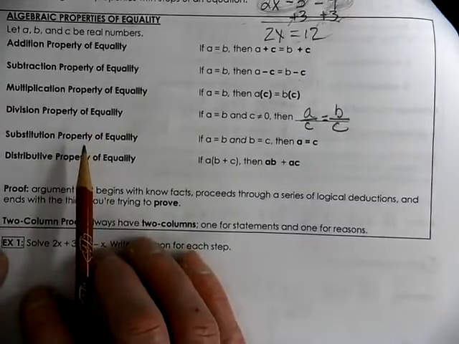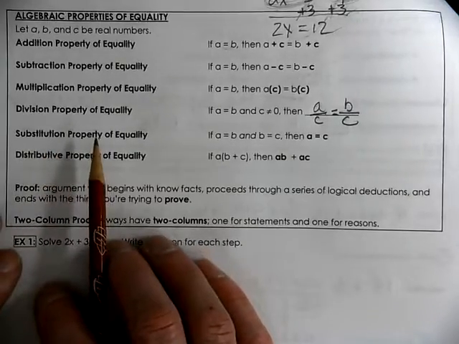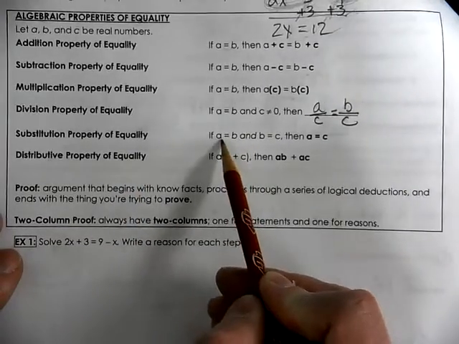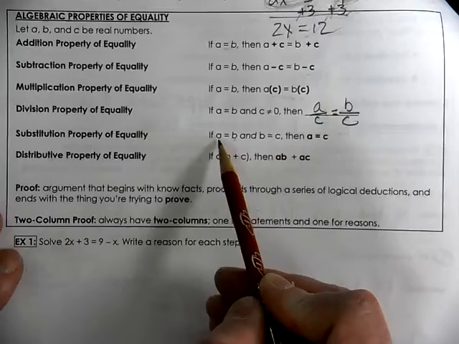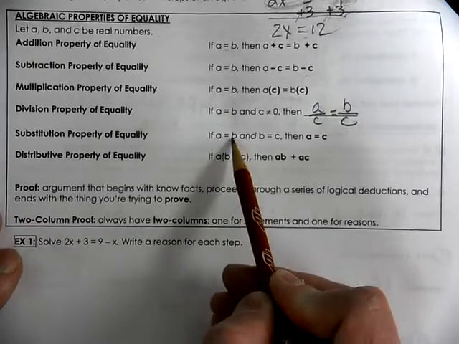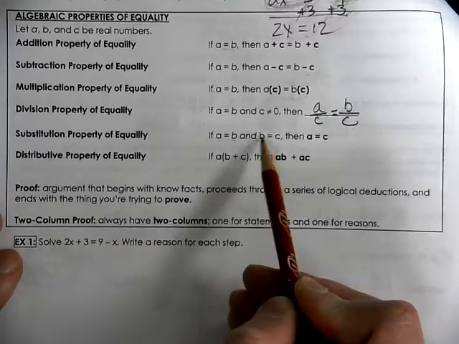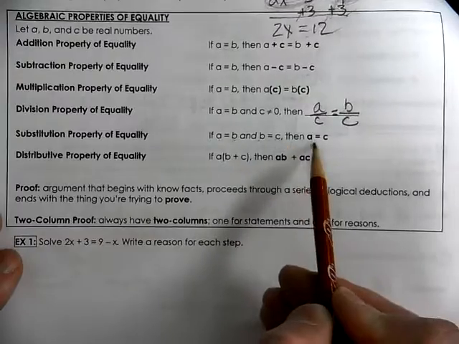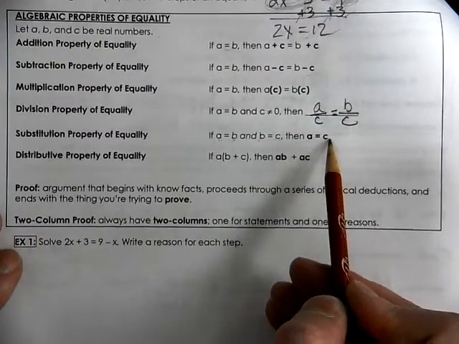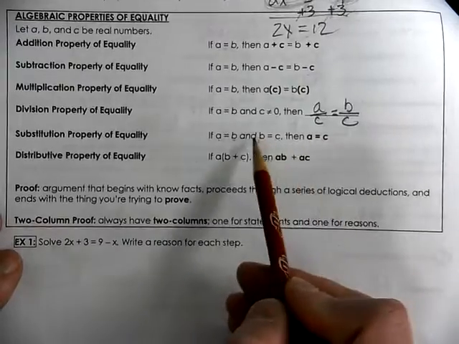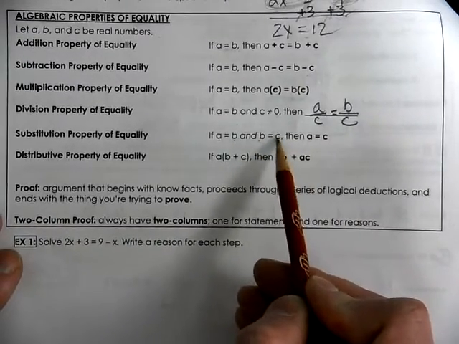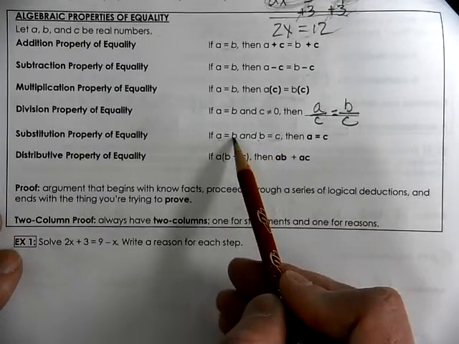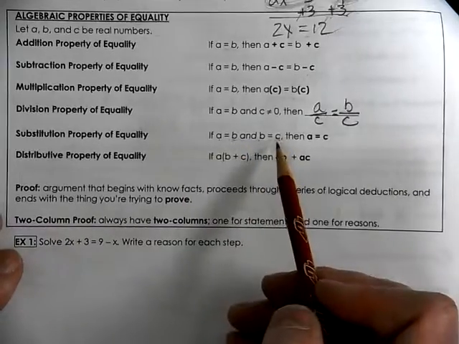Two more, a little bit more complicated, is called the substitution property of equality. Notice how this one has A equals B. If you are the same height as I am, and I am the same height as somebody else, so if A equals B and B equals C, then you're the same height as the other person. A equals C. We substitute the C in place of the B. You remove the B and you put the C in its spot. So A equals C. That's substitution.